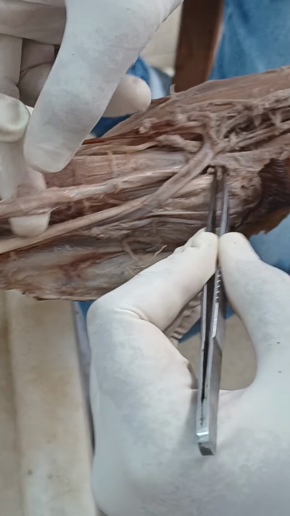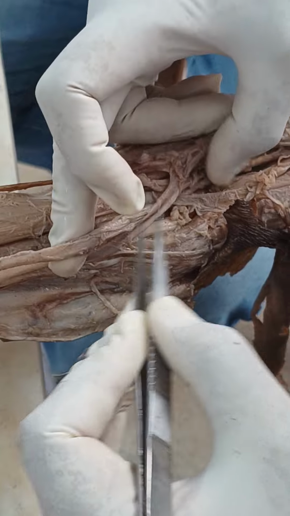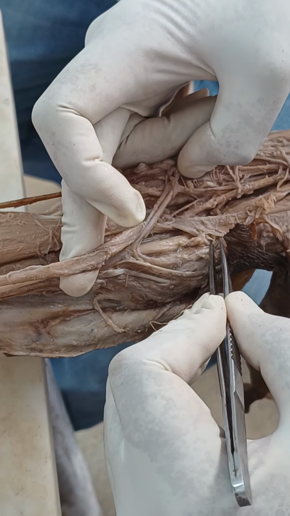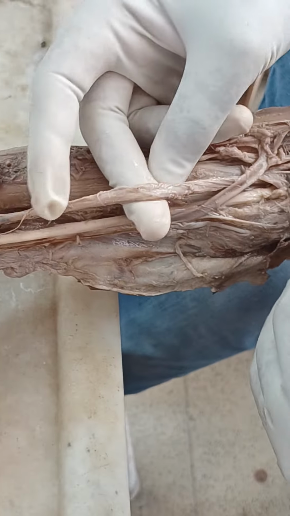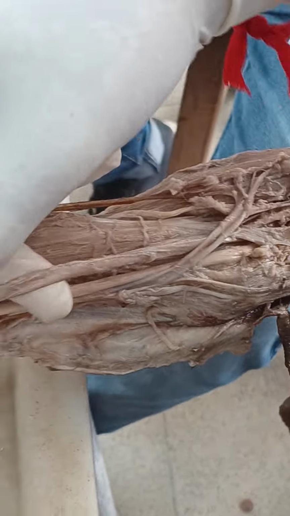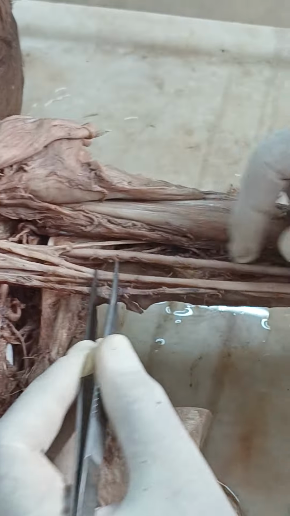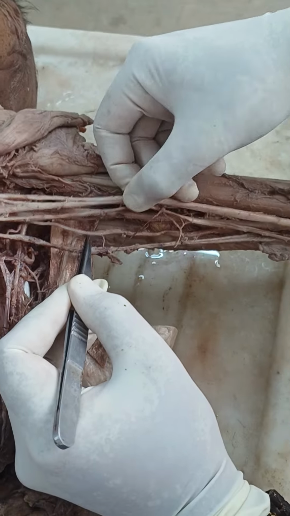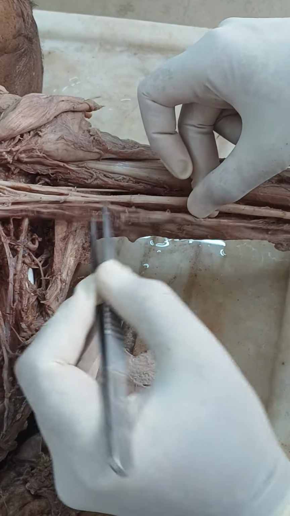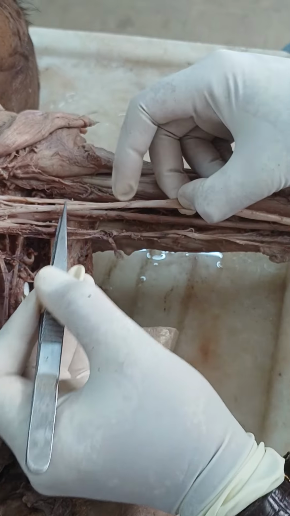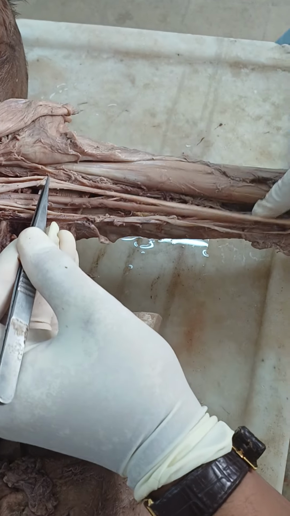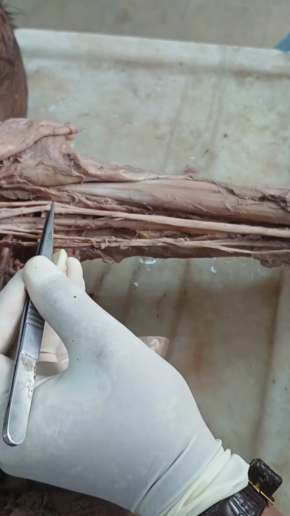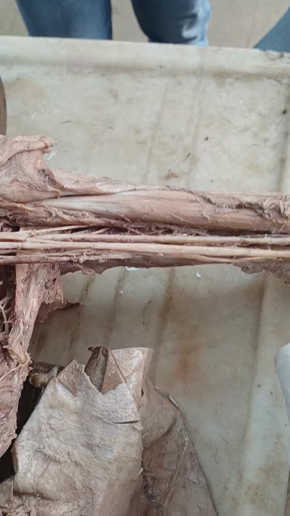And lastly, the brachial artery divides into the radial and ulnar artery. Here you can see this is the radial artery and this one is the ulnar artery. For the brachial artery, mainly you have to remember the median nerve, which crosses the brachial artery from the lateral to the medial side.